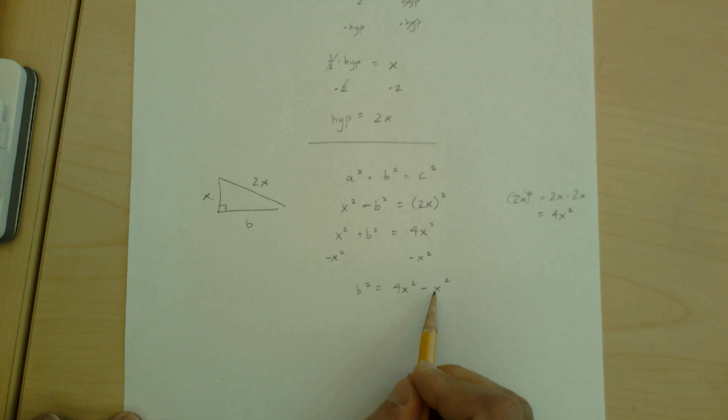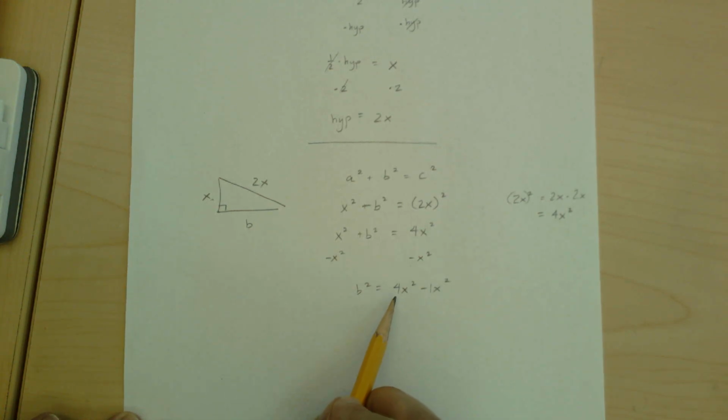Next, I remember that an x squared just means a 1x squared, so there's kind of a hidden 1 there. So this is now saying 4x squareds minus 1x squareds. That gives me 3x squareds. And again, that's equal to b squared. And finally, last but not least, we're going to square root both sides to get b by itself.